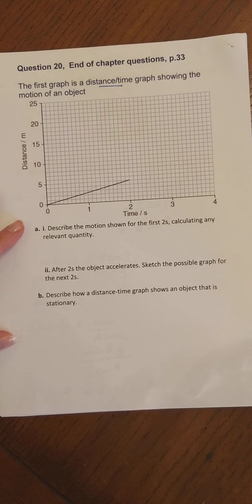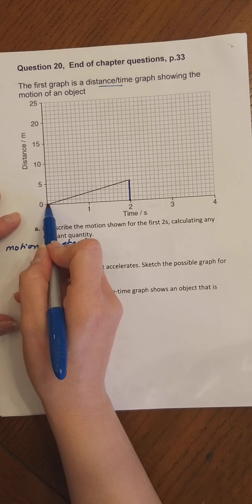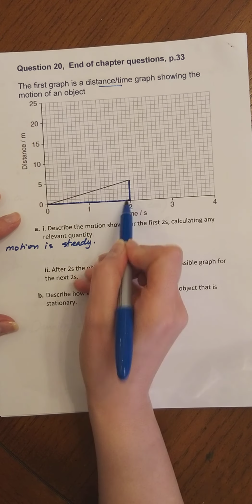So if we look here, the graph line is straight and sloping upwards. This means that the motion is steady. So speed is steady. Calculating any relevant quantity, this means that we need to calculate the speed. Remember that from distance-time graphs, we calculate the speed by calculating the gradient of the distance-time graph. And the gradient in distance-time graphs is the distance traveled, which is represented by this line here, divided by the time taken, which is represented by this line.